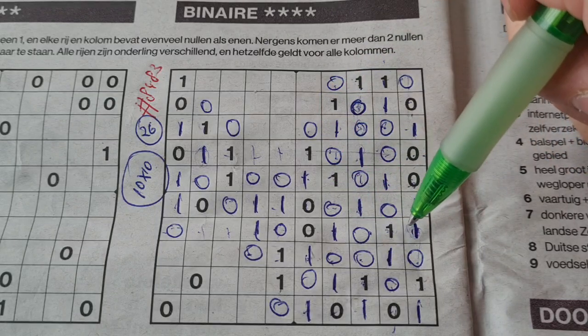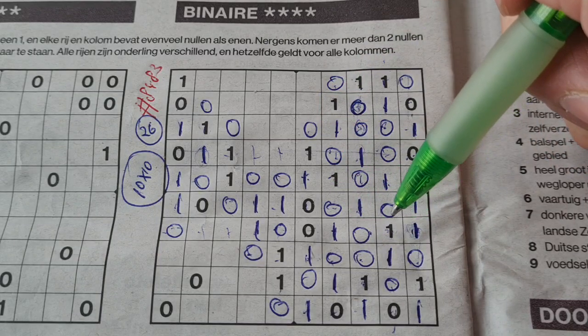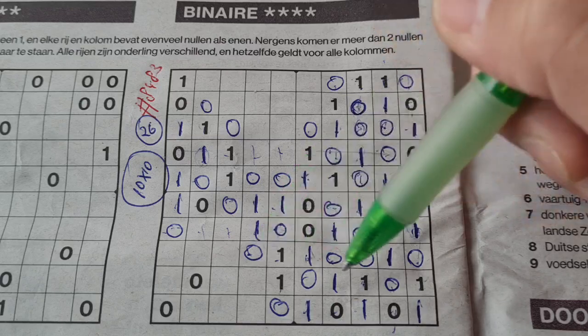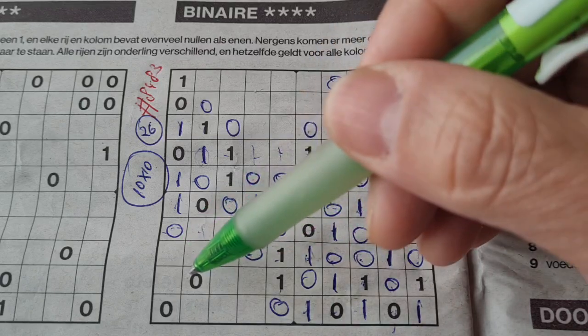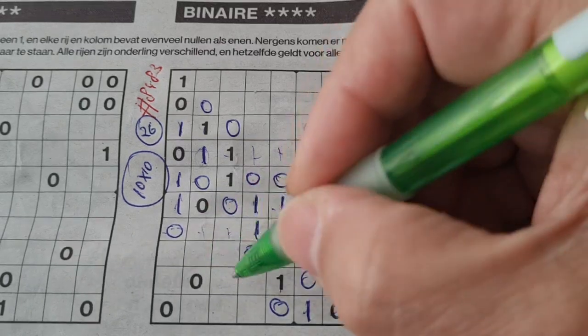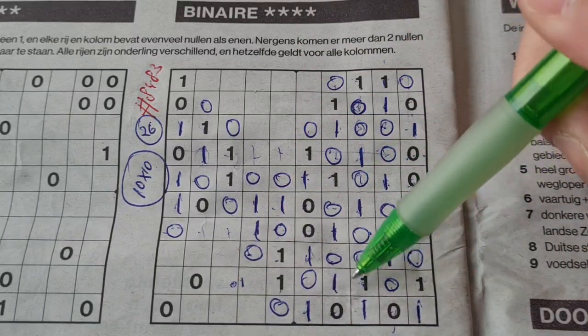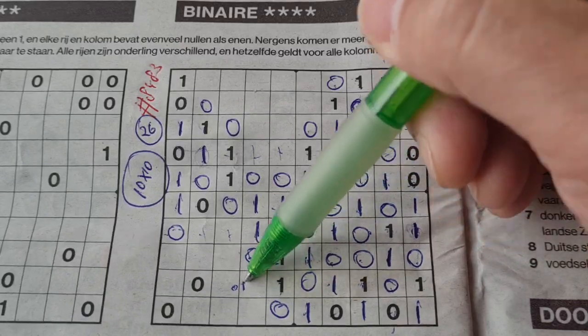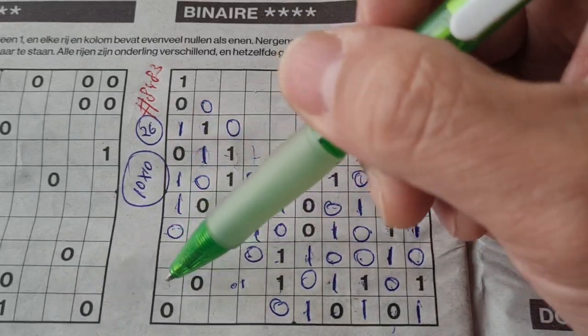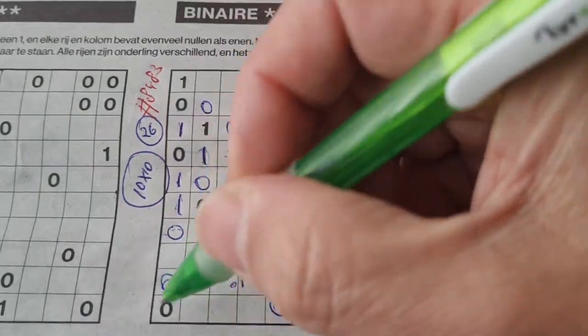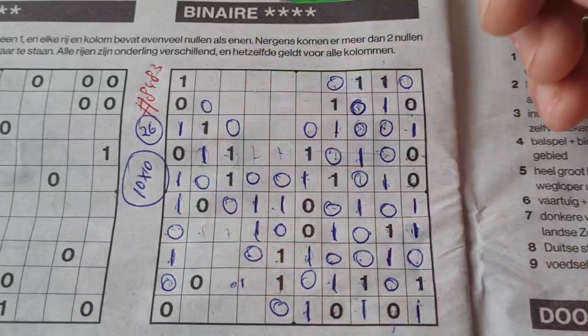Then, let me see. And now, between an O and a 1 with 2 empty boxes between, there's always an O and a 1 there, but I do not know in which order. So we have the first one, second one, third one, fourth one, fifth one. So that box should be an O. Double O, here one, there one.